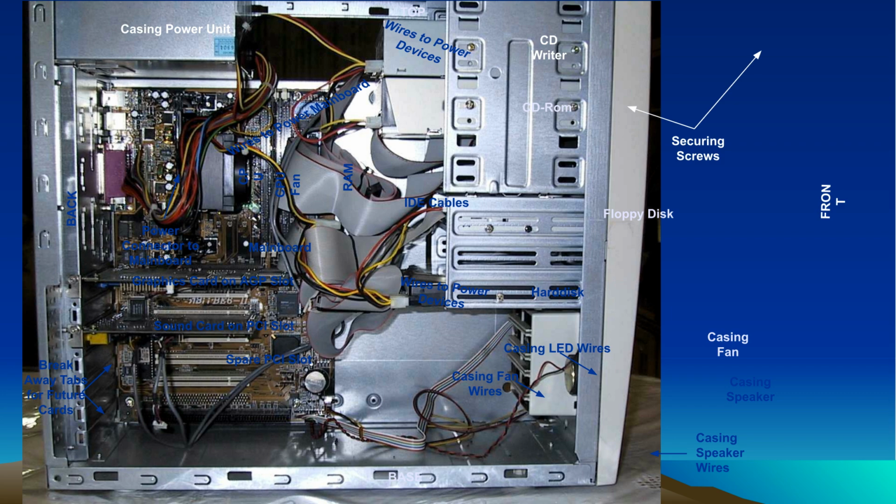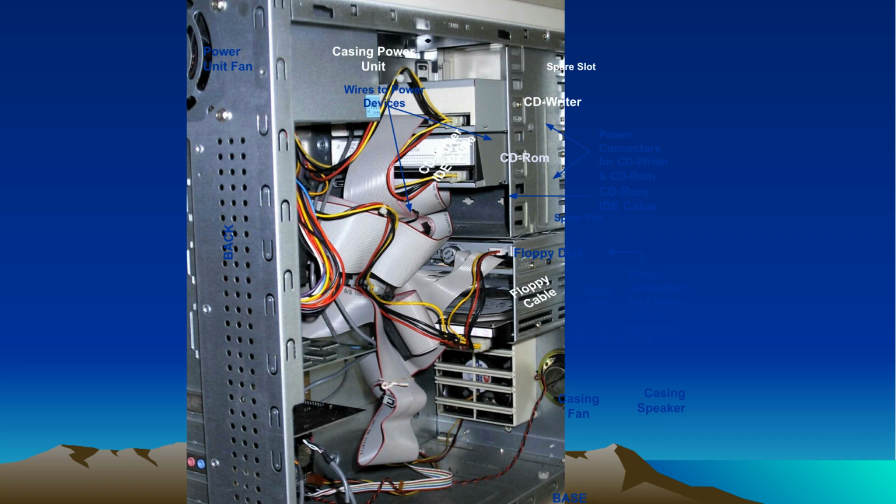Here's a detailed look at the components, including the main board, CPU, RAM, power unit, and various drives and connecting wires. This diagram shows how devices like the CD writer, CD-ROM, hard disk, and floppy disk are connected to the power unit and to each other.